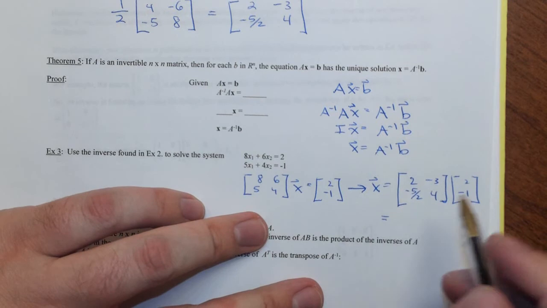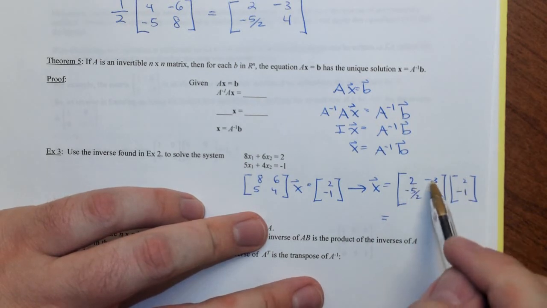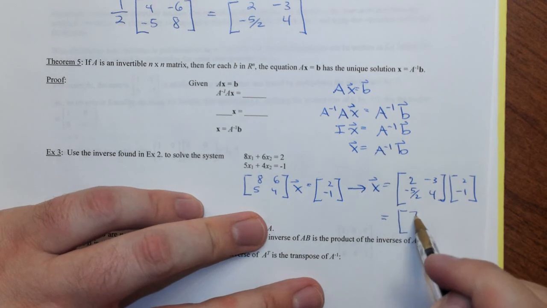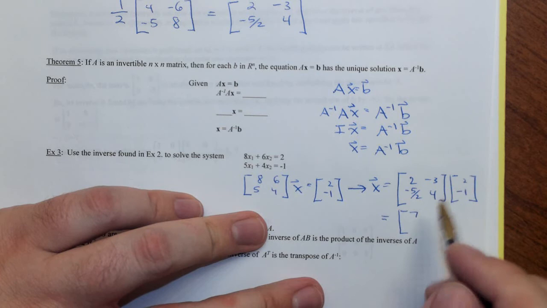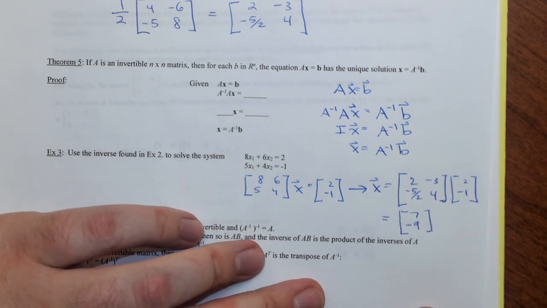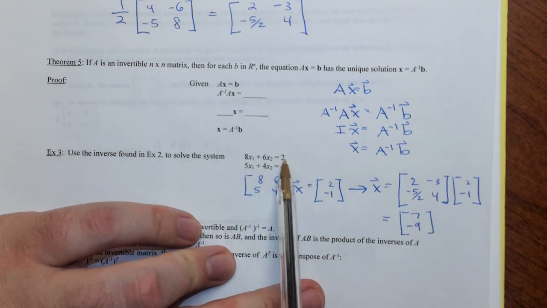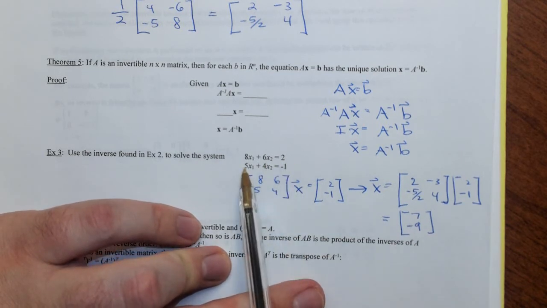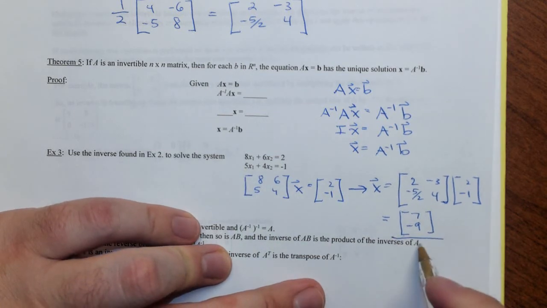What do I get when I multiply this? 2, negative 3 times 2, negative 1, that will give me 4 plus 3, which is 7. Negative 5 halves times 2 is negative 5. 4, negative 1, that's negative 9. So the solution appears to be 7 and negative 9, which if you check, I would have 56 minus 54, which is 2. I would have 35 minus 36, which is negative 1. So that is indeed the solution of this system.